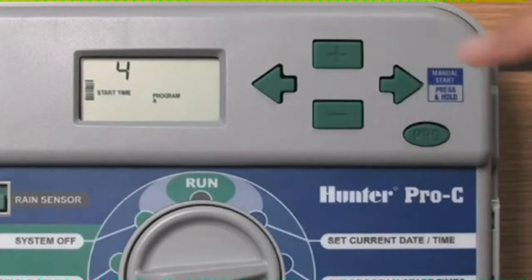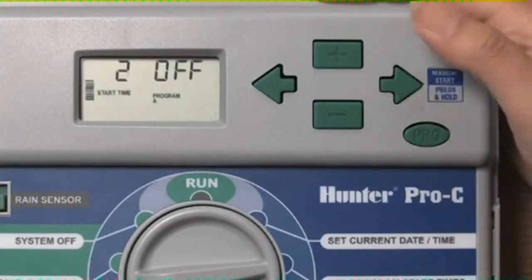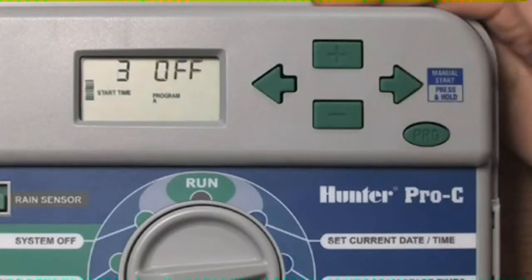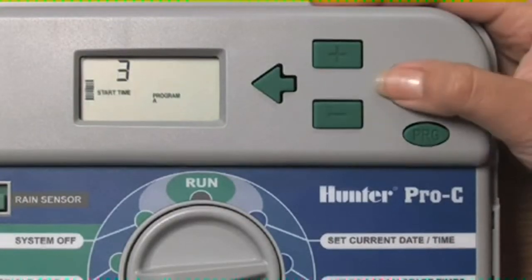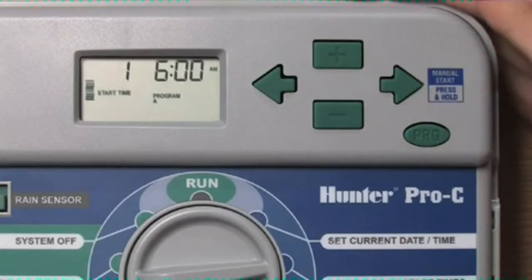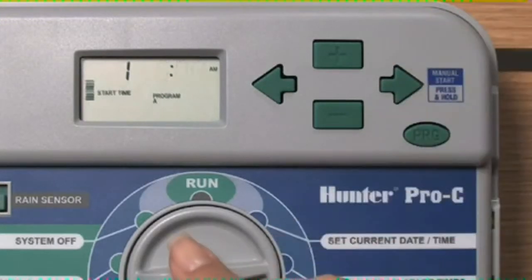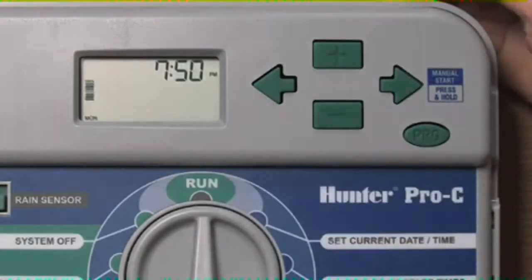Off. Perfect. Then we press the right arrow, and now we have only the first start time. We don't want to water a second time a day, so it's off. We don't want to water a third time a day, so it's off. And we don't want to water a fourth time a day. So we only have the first one at 6 a.m., and that's all we need, so it can water once per day. Then we return the dial to run, and that is it.